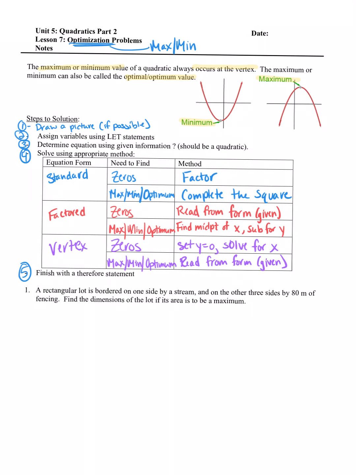So the first question says, a rectangular lot is bordered on one side by a stream and on the other 3 sides by 80 meters of fencing. Find the dimensions of the lot if its area is to be a maximum.